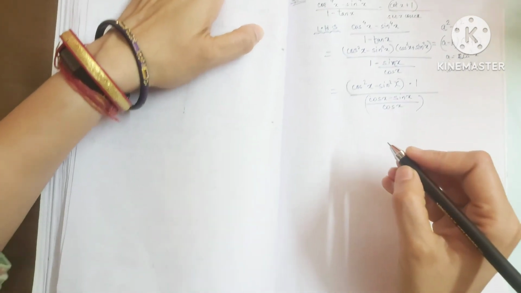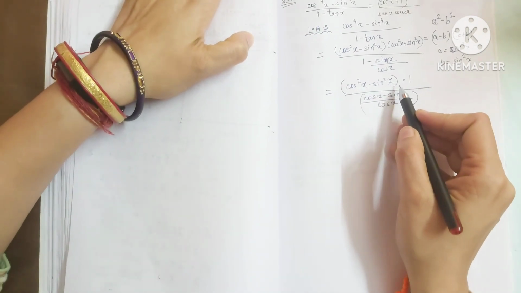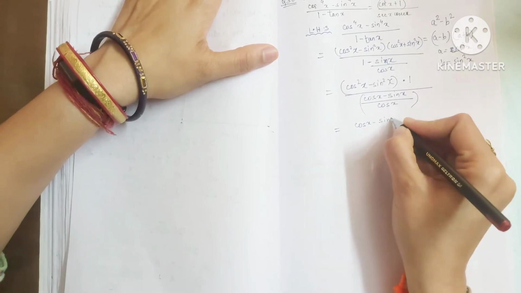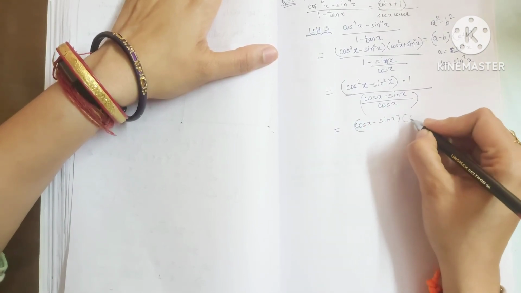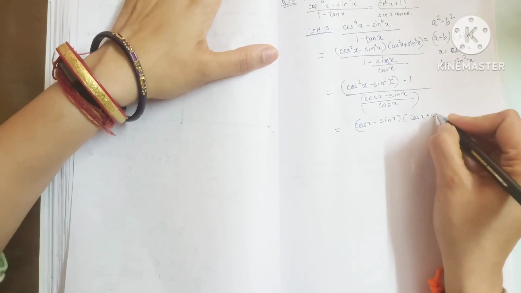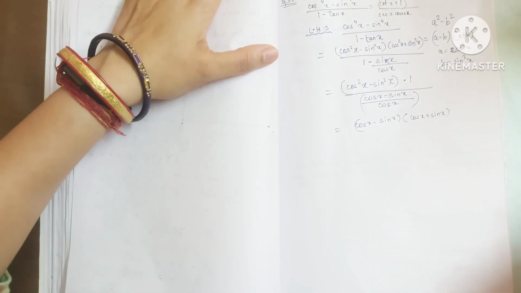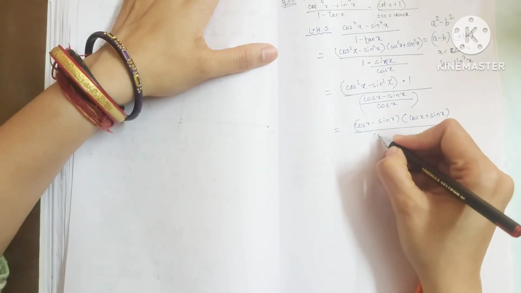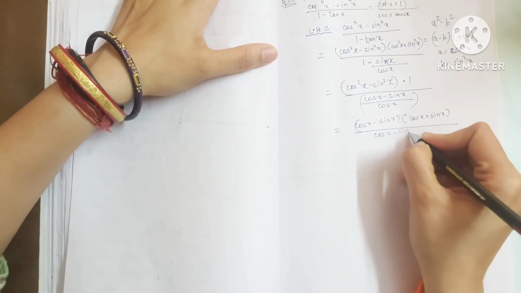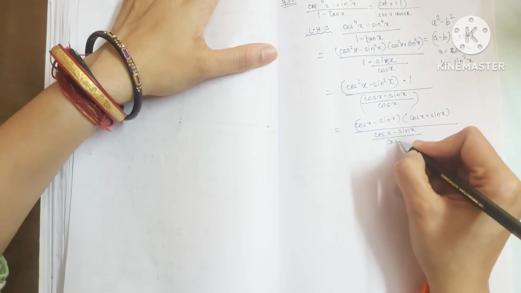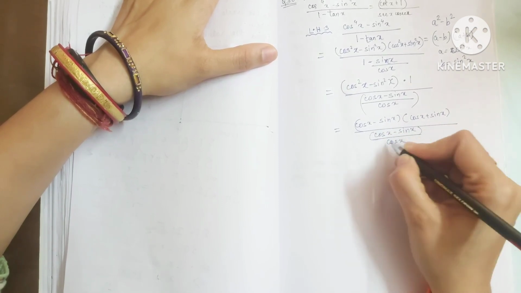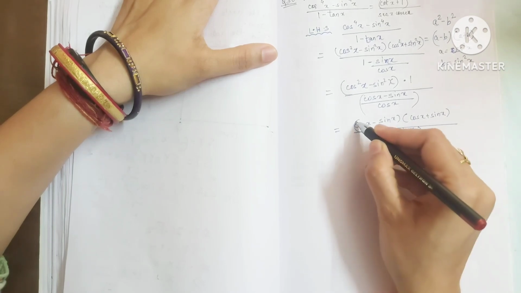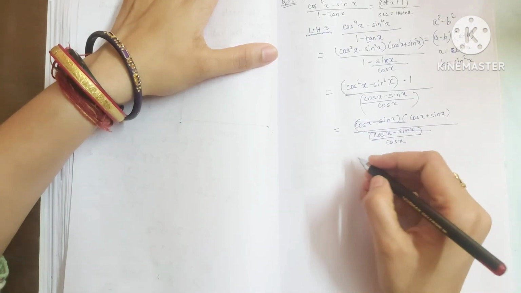Let's see the numerator. The numerator is cos square x minus sin square x. This again we can write as cos x minus sin x multiplied with cos x plus sin x, right, we can do this. In the denominator, cos x minus sin x by cos x. So this cos x minus sin x, we can cancel out from the denominator and numerator because it is common.